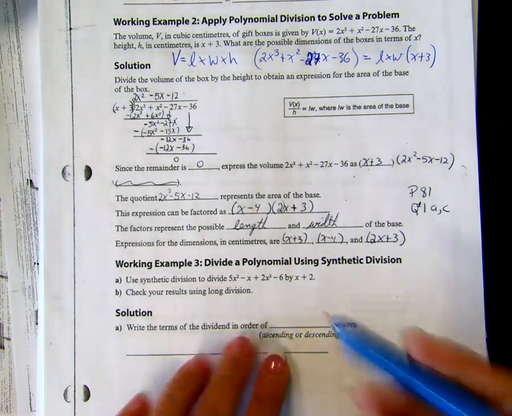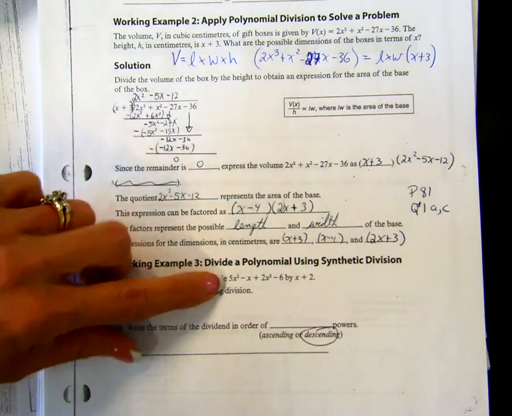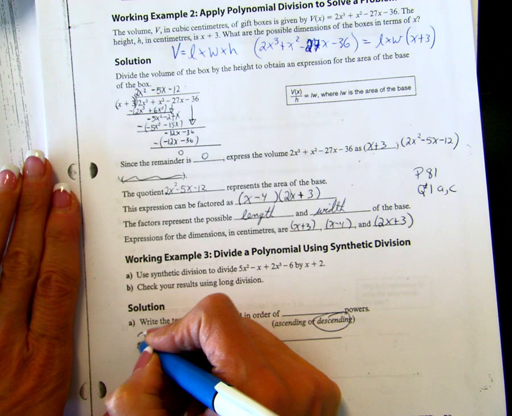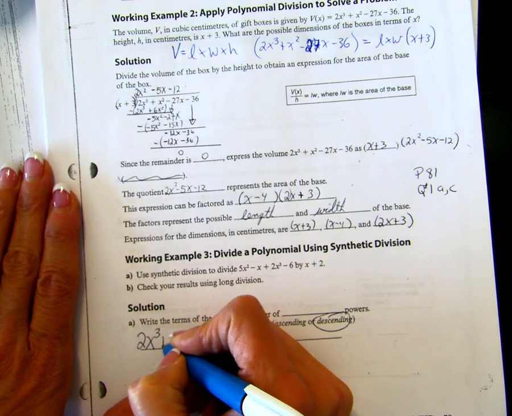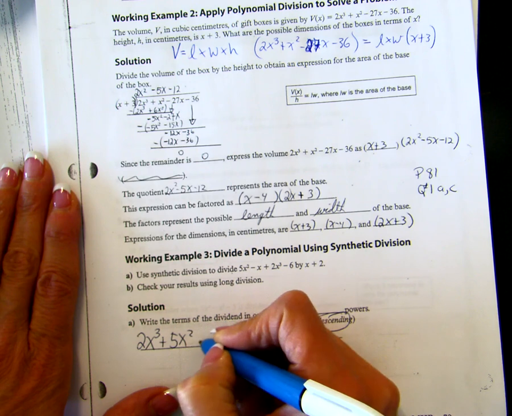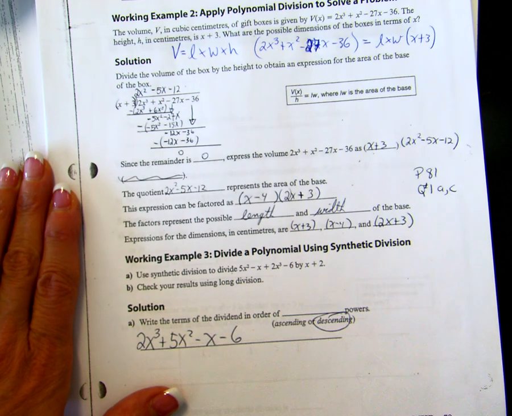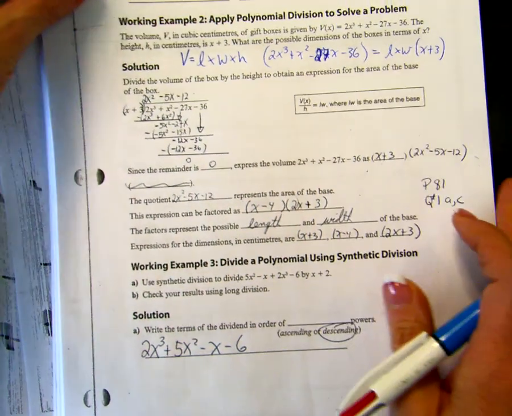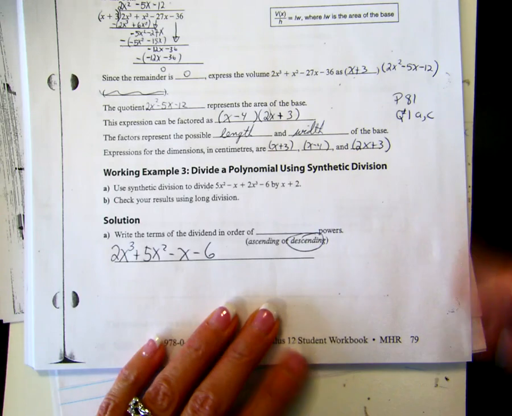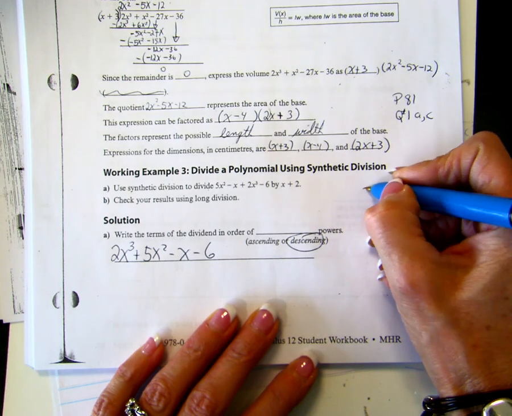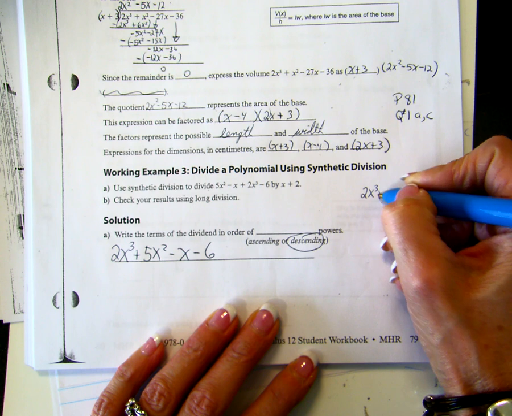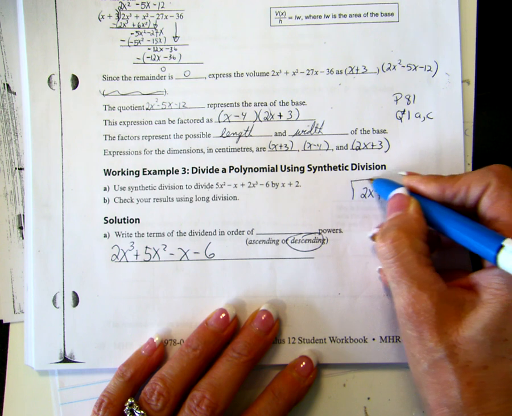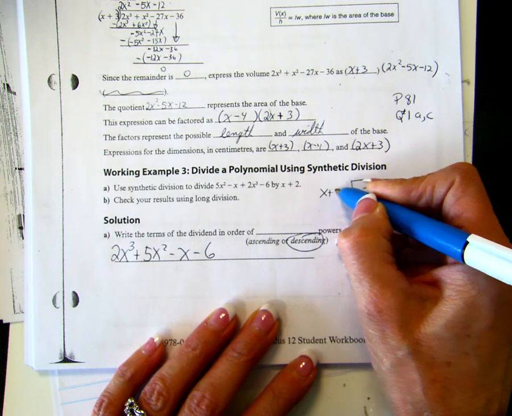When we use synthetic division, the first thing we have to do is write the polynomial in descending powers. So we're going to take this polynomial, 2x cubed plus 5x squared minus x minus 6, and we're going to divide it by x plus 2. So here's how we would do this with polynomial long division. I'm going to do it two ways. Polynomial long division: 2x cubed plus 5x squared minus x minus 6, divided by x plus 2.